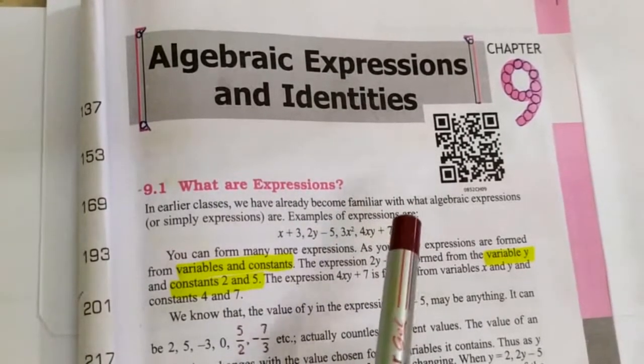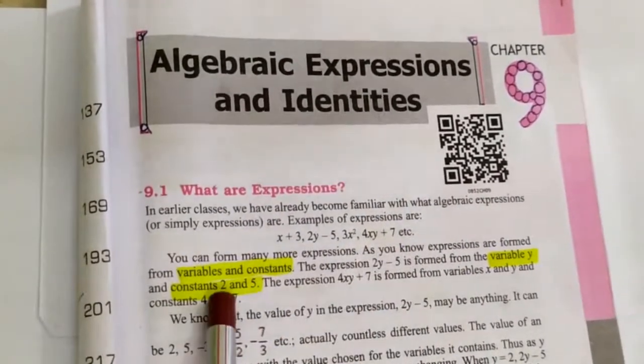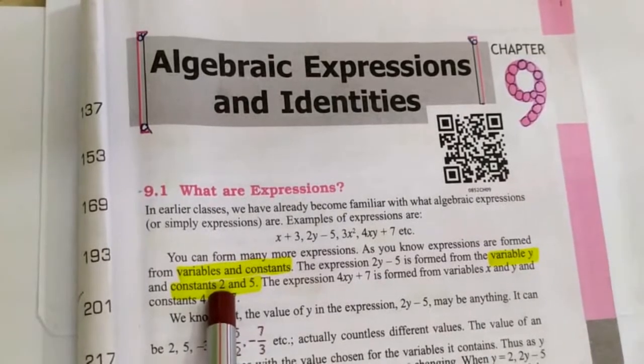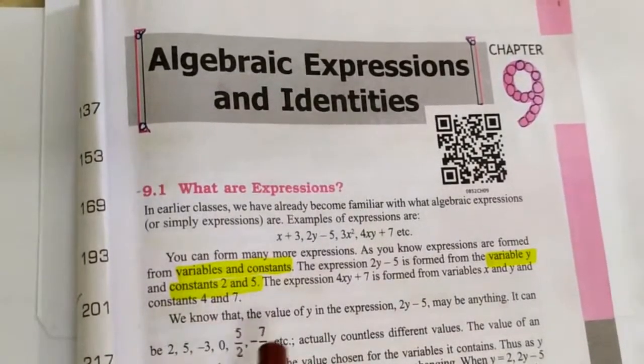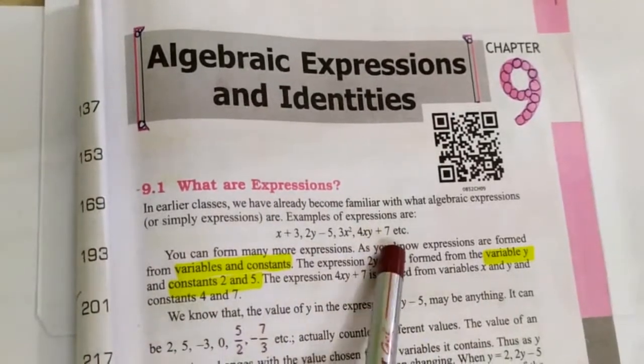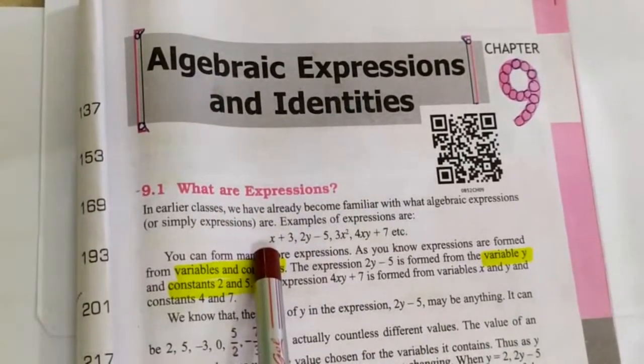Anyone says it is constant. The rupees 2 is rupees 2 only. It will not become 2 rupees 10 paise. So it is rupees 2. So that is a constant. So these numbers which are used are called constants.